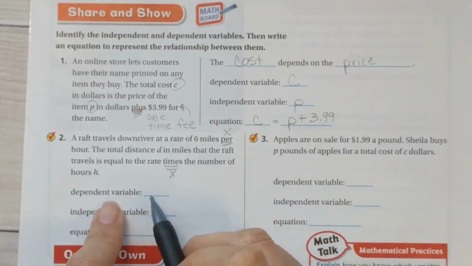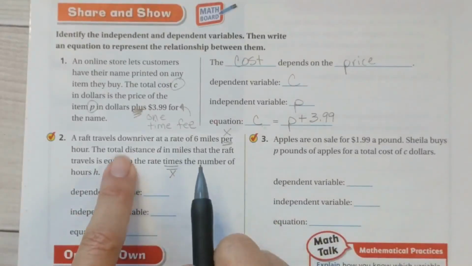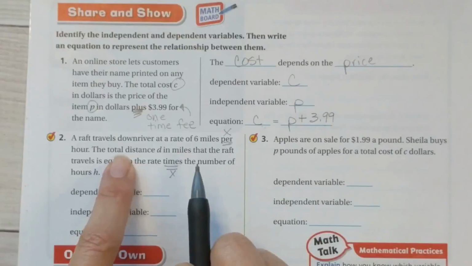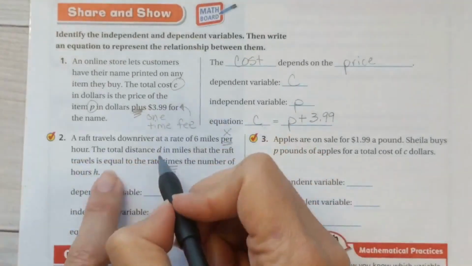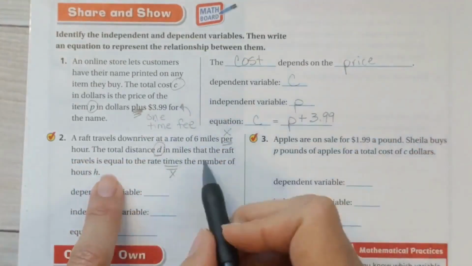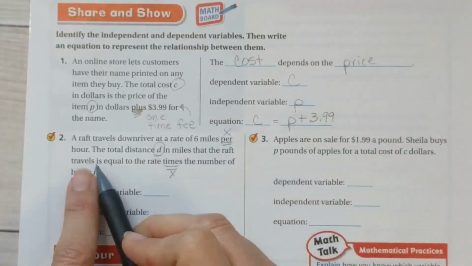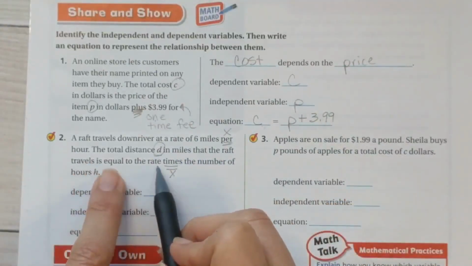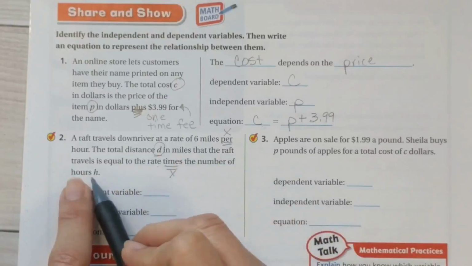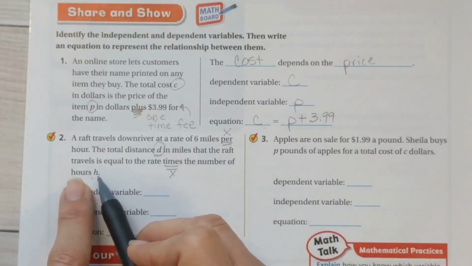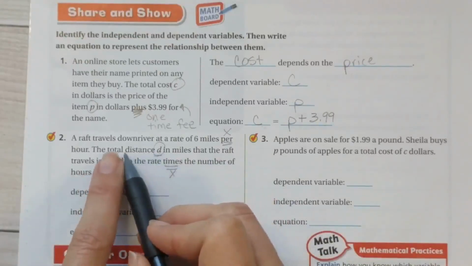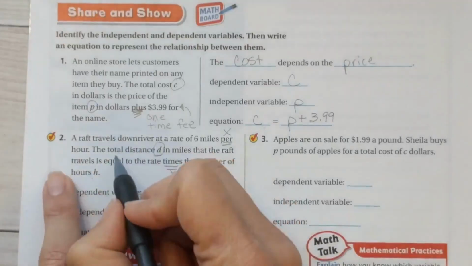All right, let's figure out what our dependent variable is. Oh, look at that key word. Showed up one more time. The total distance, D, in miles that the raft travels is equal to the rate times the number of hours. So how long they travel. So this is our dependent variable, because of this word total.